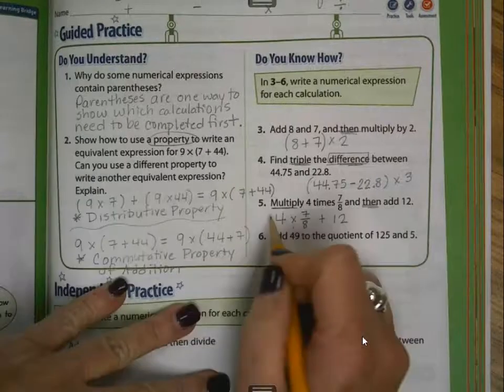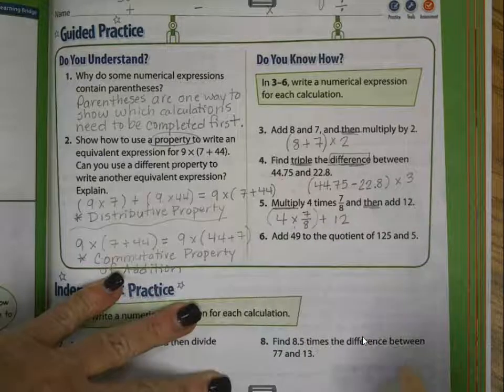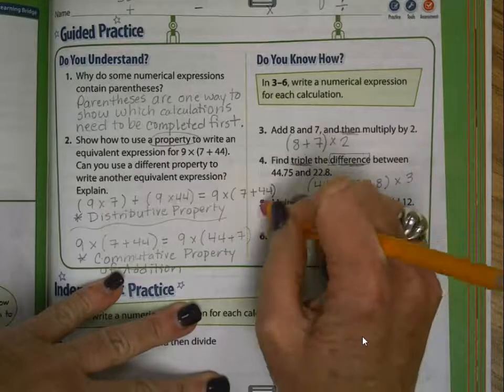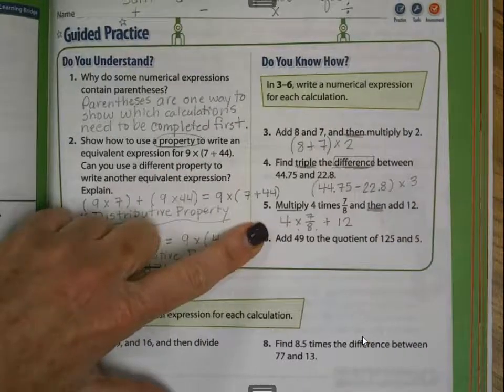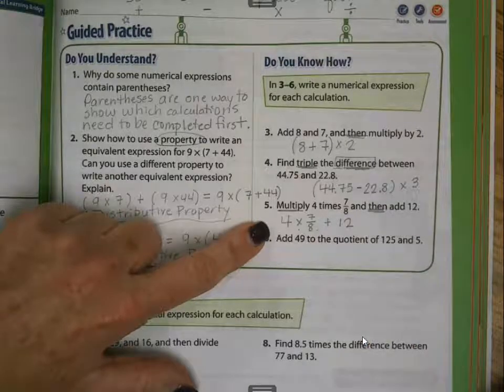Now, as a courtesy, could you do this? Absolutely. If you want to put parentheses around it, it's not going to make it wrong. You're going to evaluate it and have the same answer, but it's not required because due to the order of operations, you would be multiplying before you add it anyway.